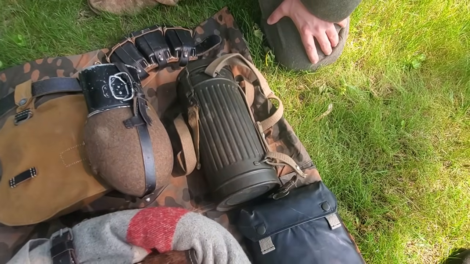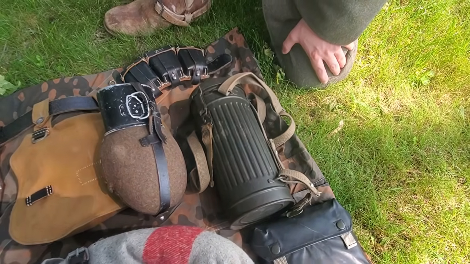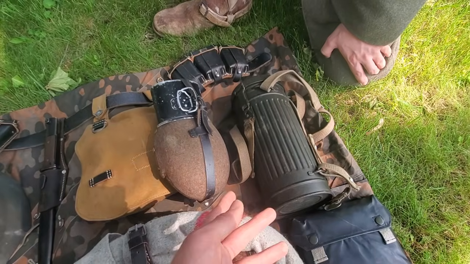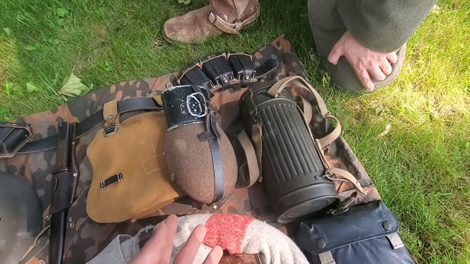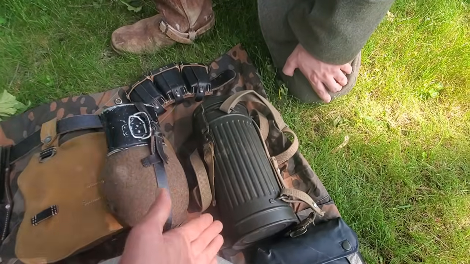And then again, the mask itself, unlike as we saw with the World War I variant, was made out of either a rubberized cloth, or the second variation was made out of completely rubber, so it was just kind of bigger and bulkier all around, which in turn leads to a bigger canister.